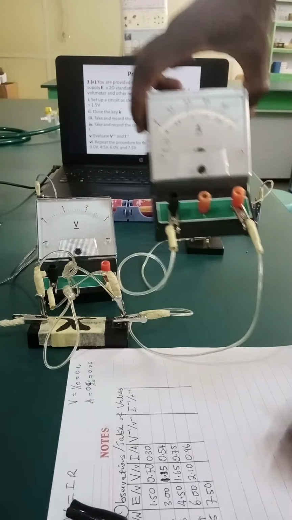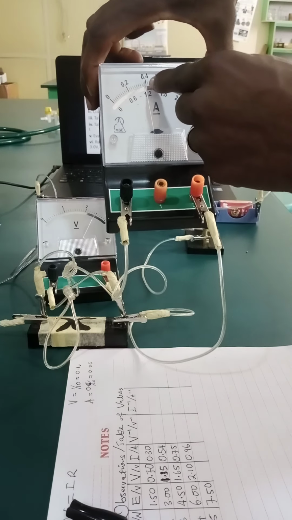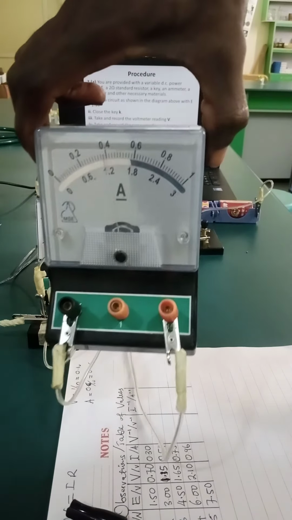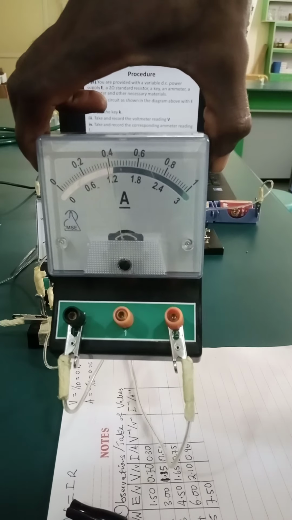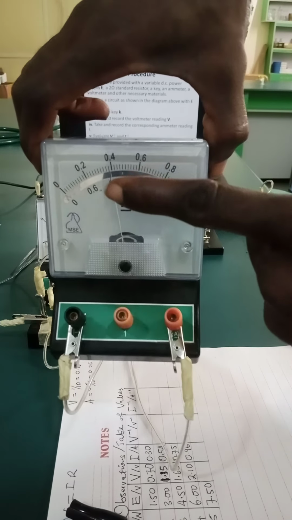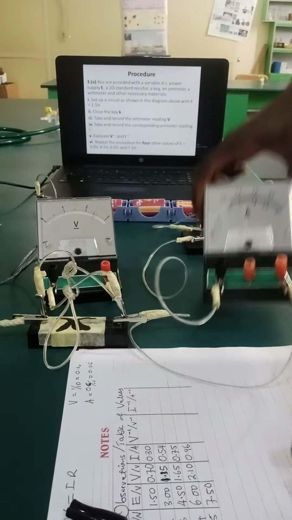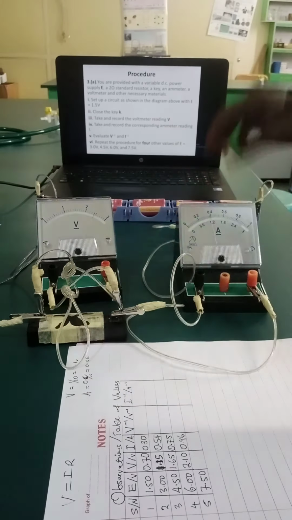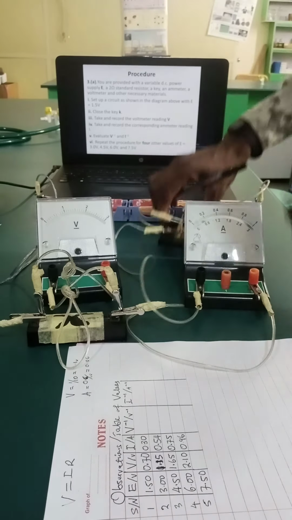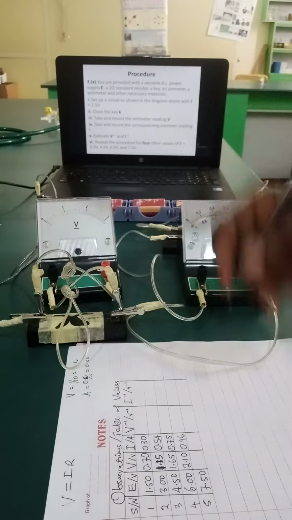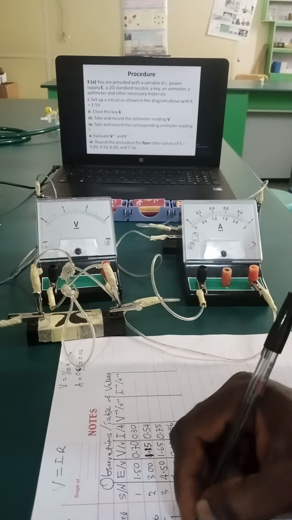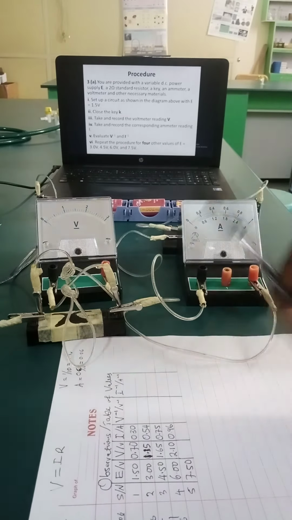For the ammeter reading, it is pointing exactly at 19. Can you see that? Yes, 19. We break the circuit. So we have 19 times 0.06.